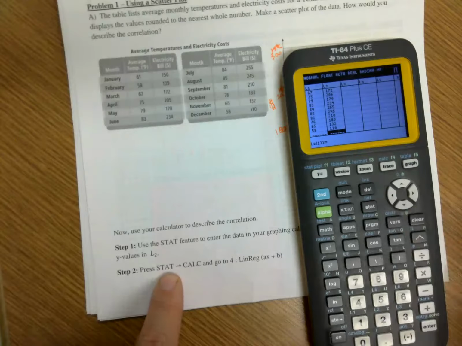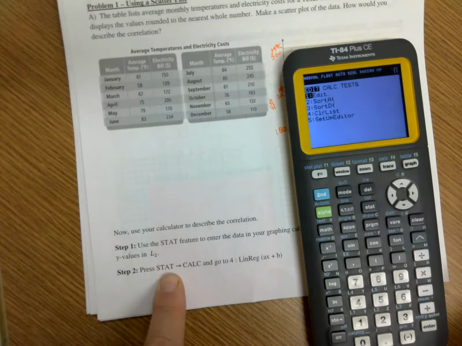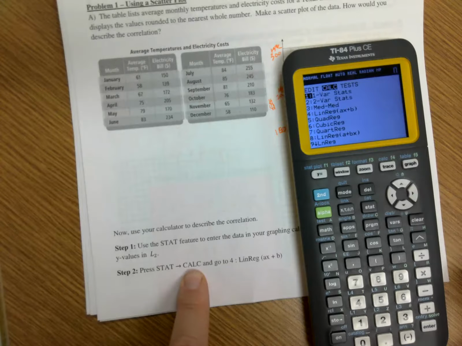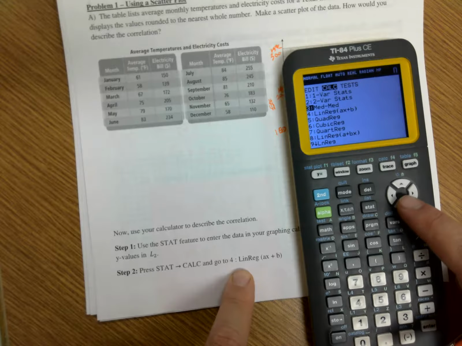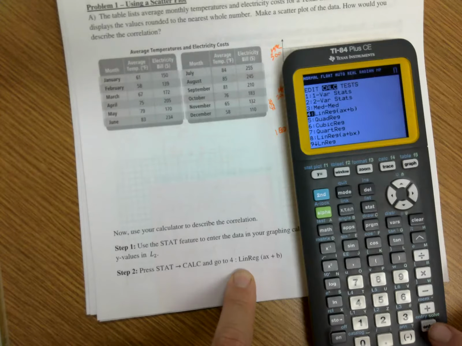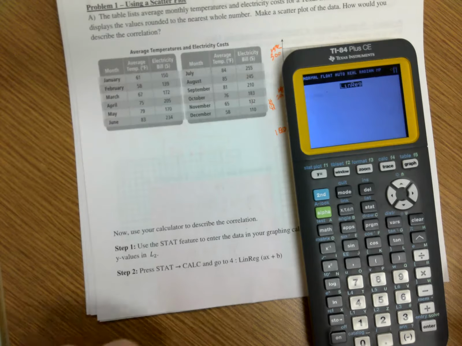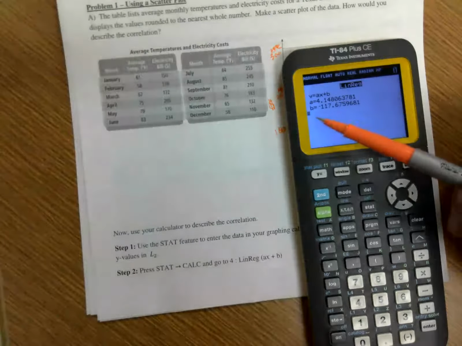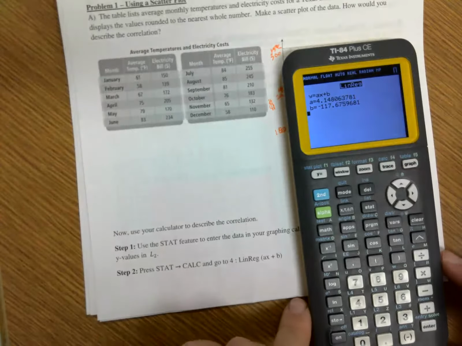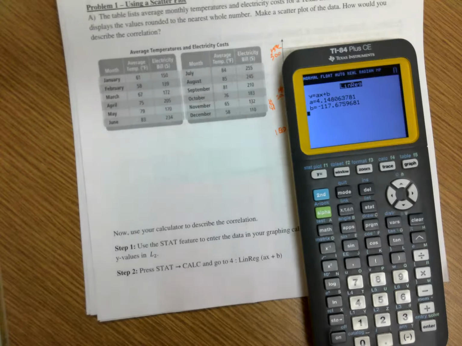So now if we go back to stat, so push stat once all that information's in there, we have to arrow over to calculate. We want to go down to linear regression right here and push enter. And now I'm going to keep on pushing enter until I actually calculate. Now when I'm doing this, I don't have my R's, so I'm going to actually put that in my calculator right now. If you don't have R's, make sure to talk to me and I'll show you in class.